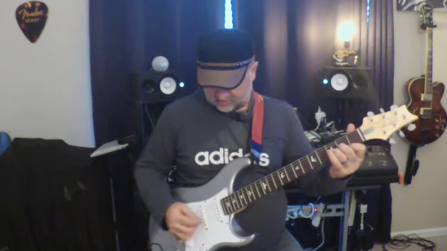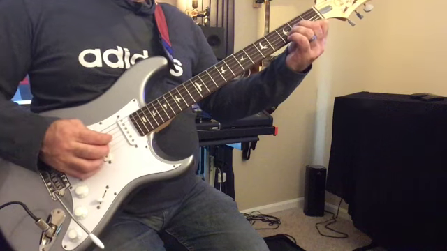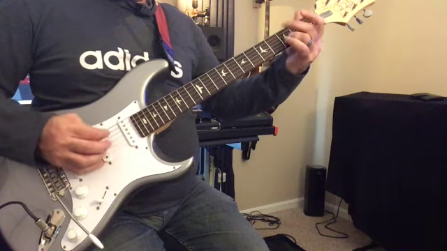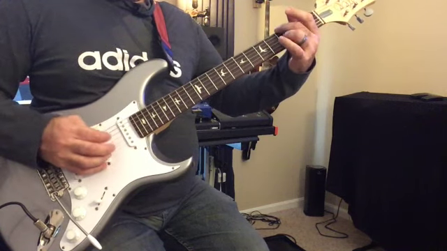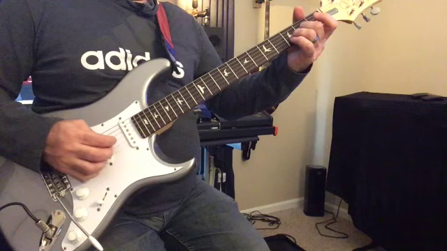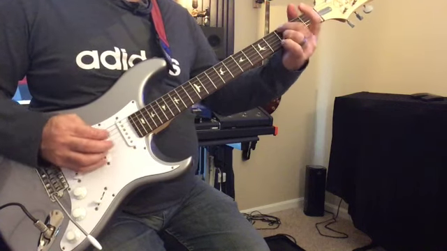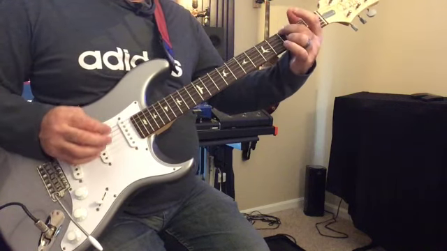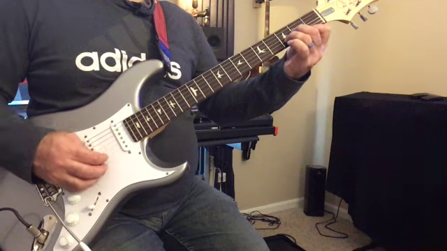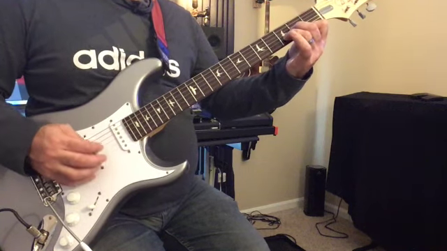I've been thinking of this song by Boston. I'm not sure if I'm playing exactly right, but I'm close. It's a D sus, and you hear all the notes ring.